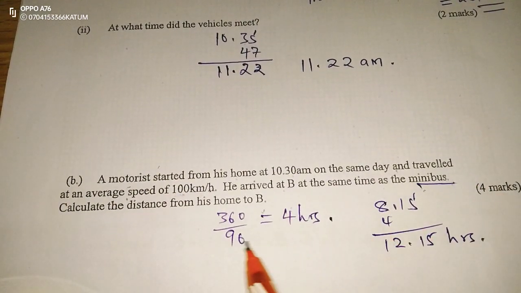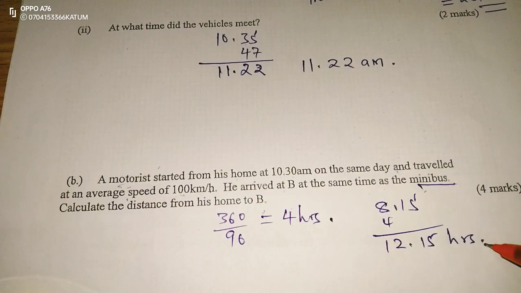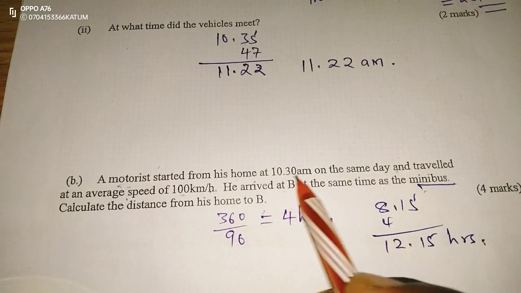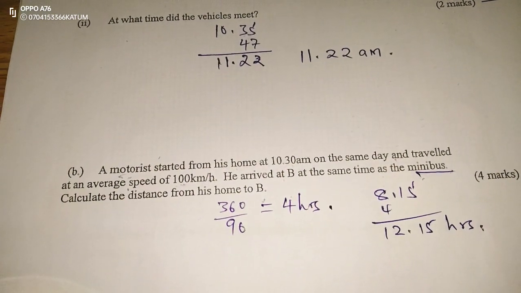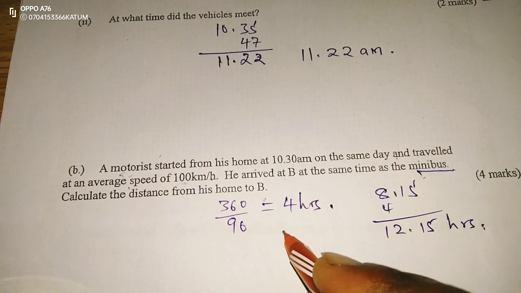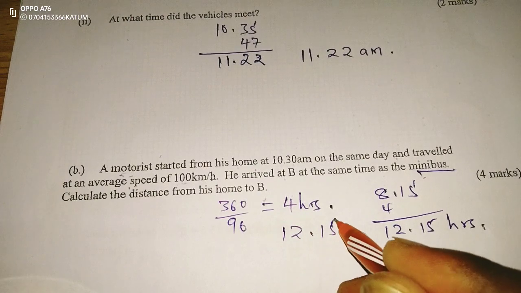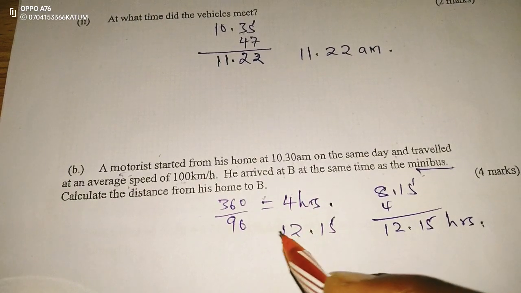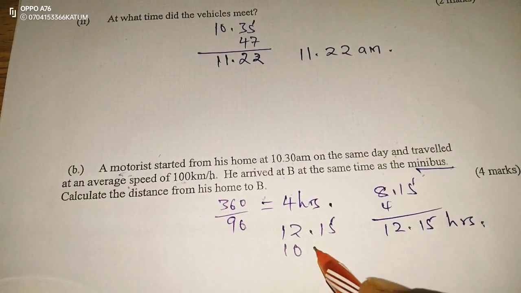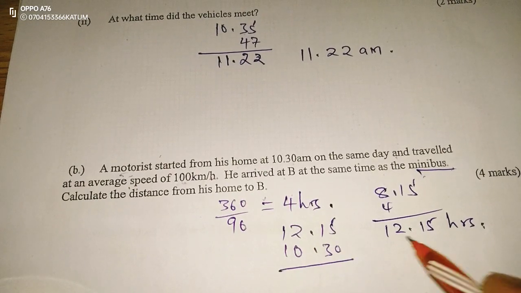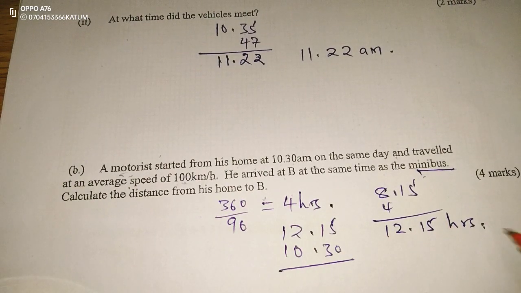We are also told that the motorist is going to arrive at the same time, but the difference is that the motorist is starting at 10:30. So we can see the time of traveling for the motorist from 10:30 to 12:15, the same time as the minibus.